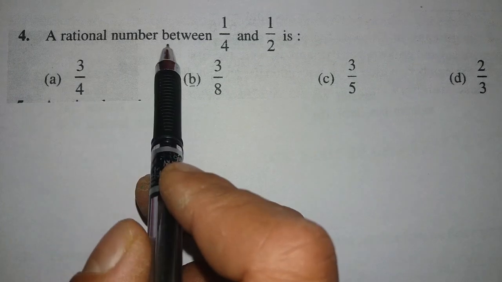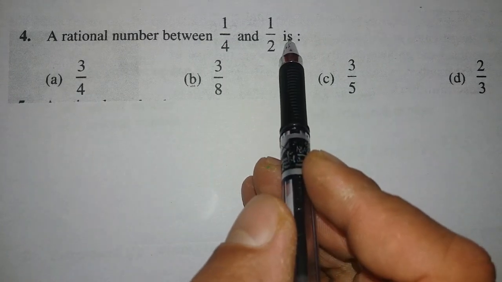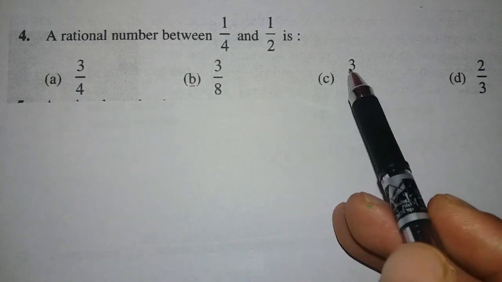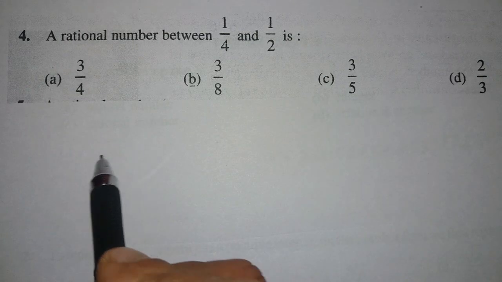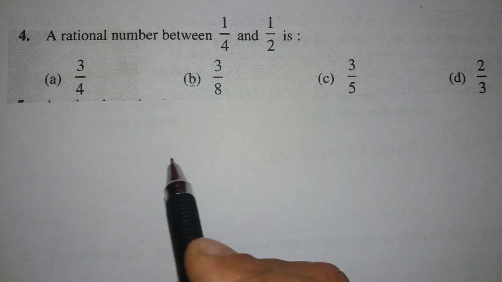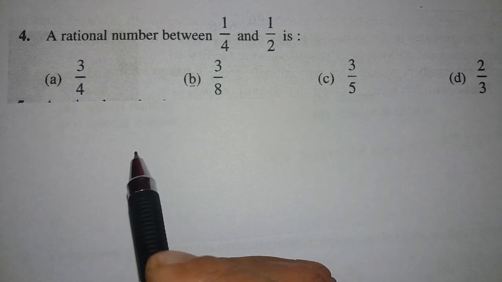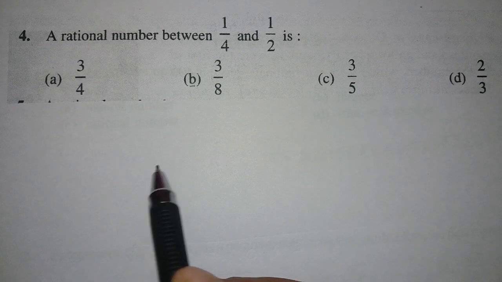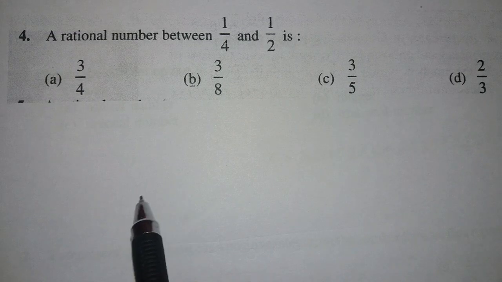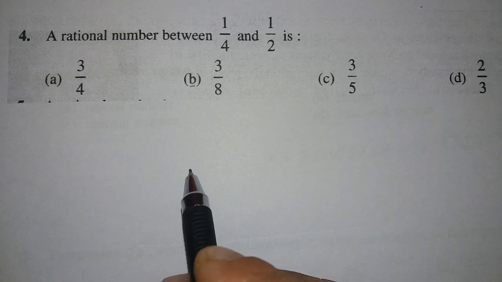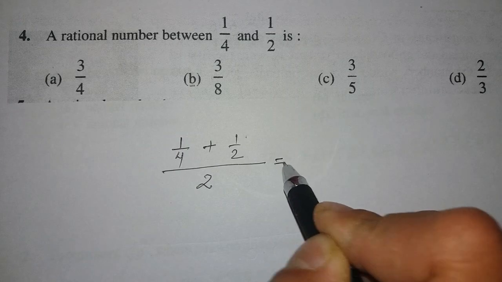A rational number between 1 by 4 and 1 by 2 is 3 by 4, 3 by 8, 3 by 5, 2 by 3. Okay, this is similar to question number 2, as I have explained, if you want to find any rational number between any two given numbers, then what we need to do is we will add the two numbers and then divide by 2.